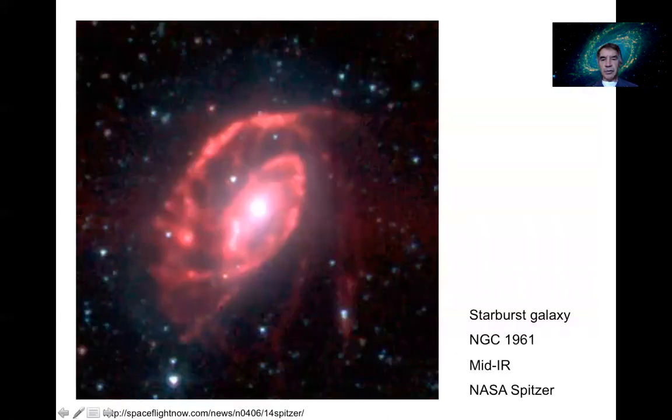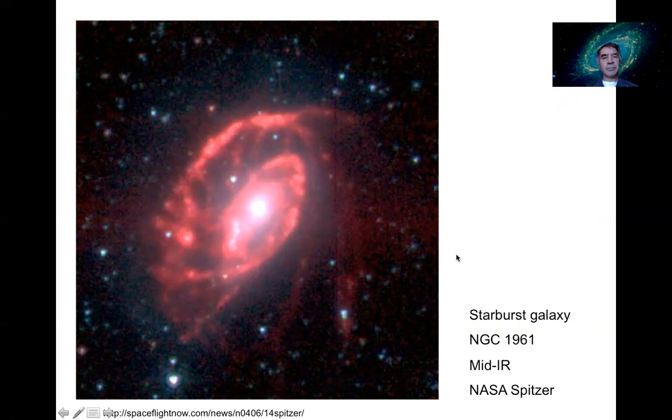And one more view, this is another mid-infrared view. This is in a more advanced stage where the spiral arm activity has clearly been disrupted, but it's also extremely bright in the infrared. So there's a lot of star formation going on here. This will have had some kind of encounter that is leading to more star formation.